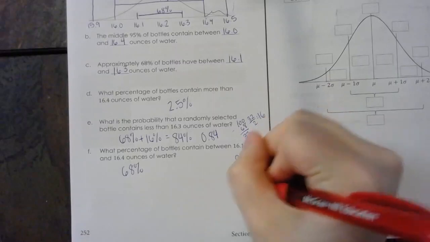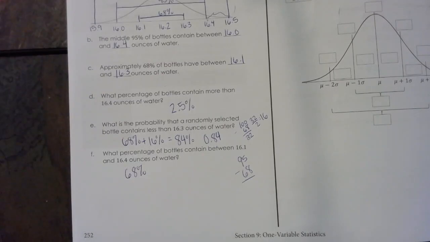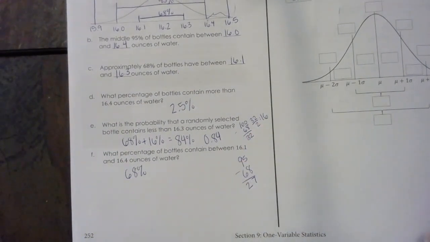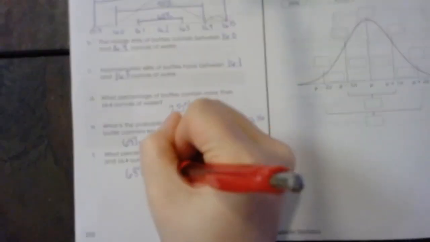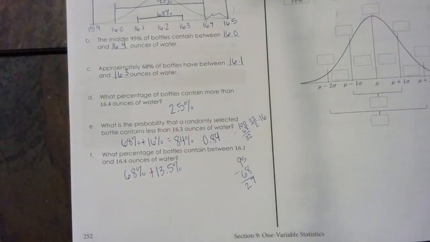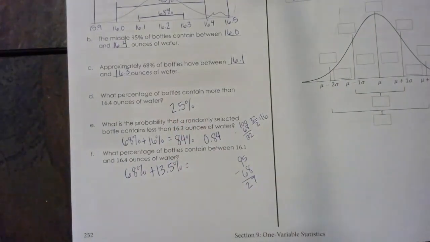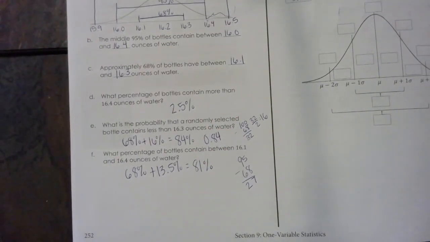So 95 minus 68 is 27. Sorry guys. And then that 27 is split two ways. So 27 divided by 2 gives me 13.5. So I have 13.5 right here and 13.5 right here to add to that 68. So 68 plus 13.5 gives me 81.5%. So that's 81.5% that is between 16.1 and 16.4.